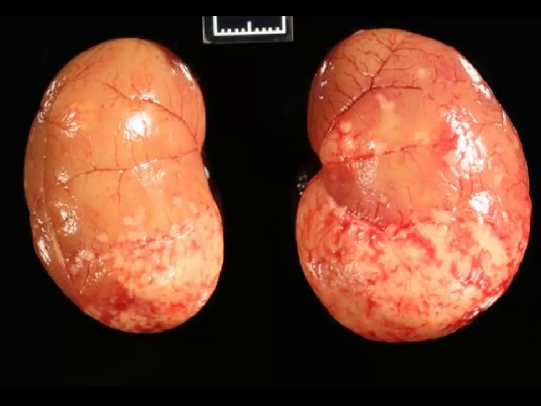Because they tend to be a little flat, and because they are tracking these vessels, if you said that this is a multifocal coalescing pyogranulomatous renal vasculitis and nephritis, you are correct.